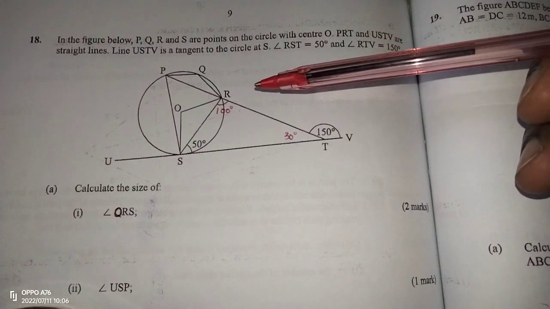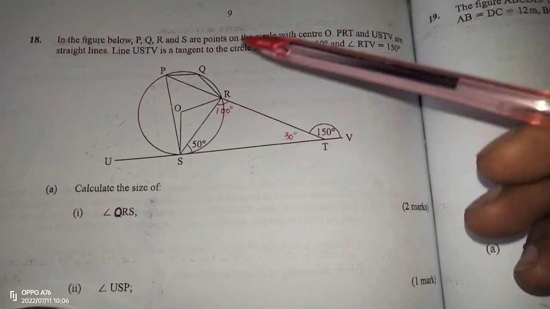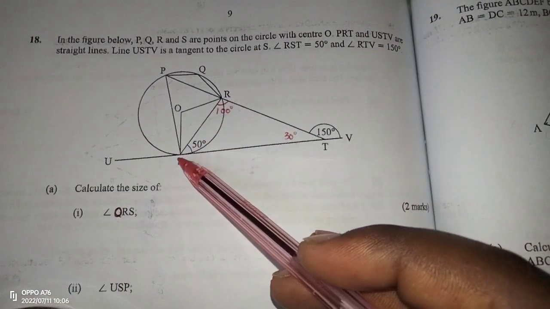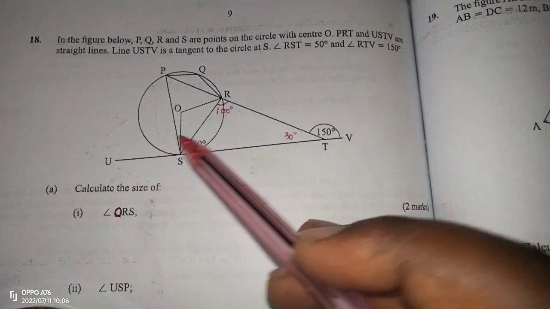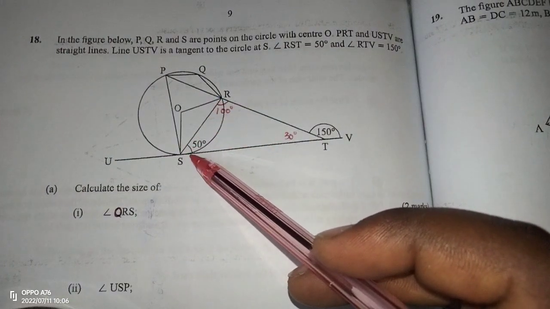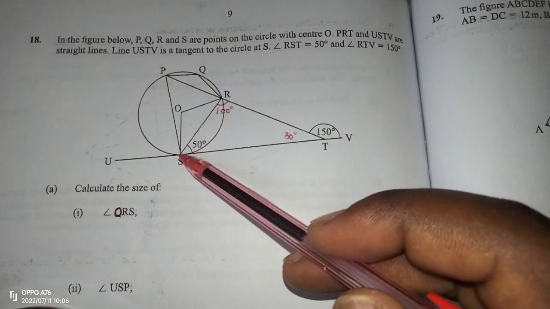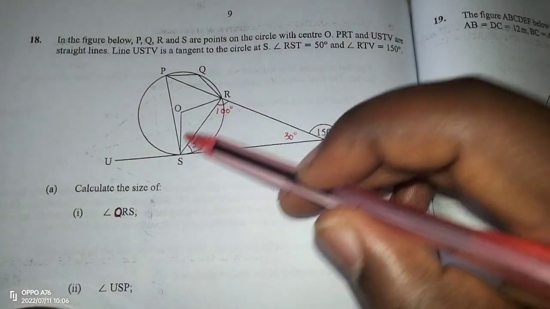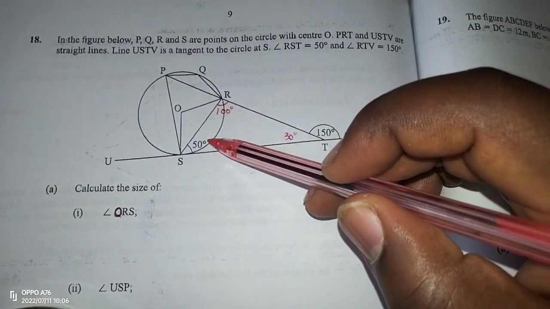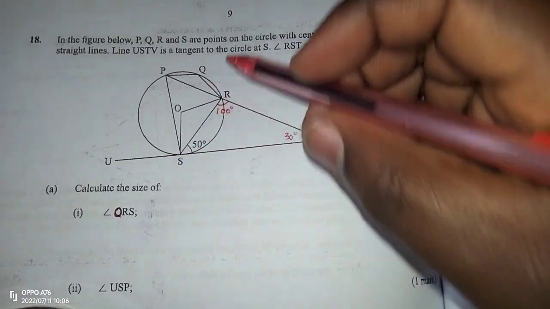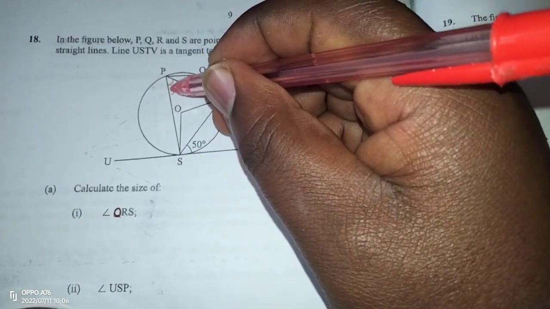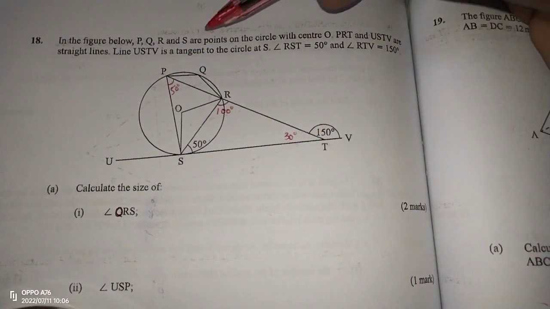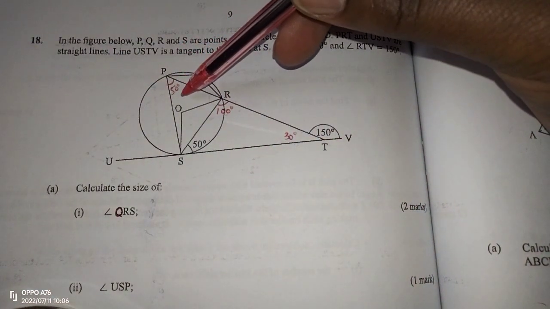For example, we know that when a tangent meets a chord such that the tangent and the chord make an angle, then the same chord should subtend an equal angle in the alternate segment, which means this chord, which is making an angle of 50 degrees with the tangent, is also producing an equal angle of 50 degrees in the alternate segment. Therefore, the angle at P is 50 degrees.